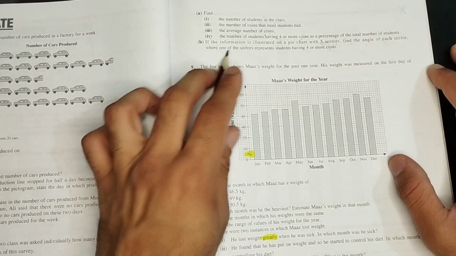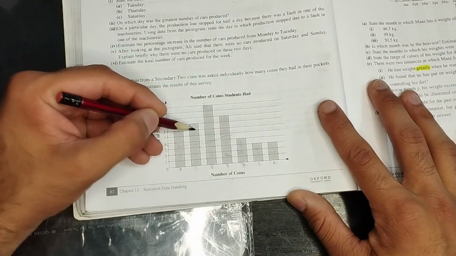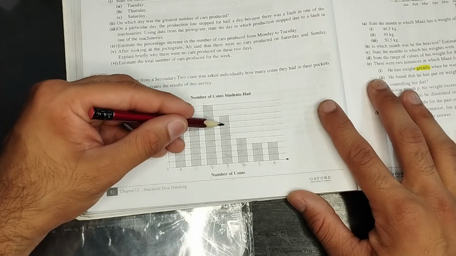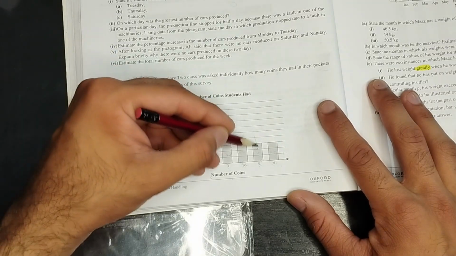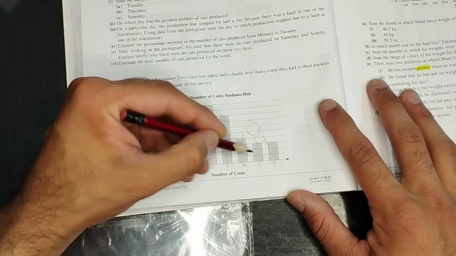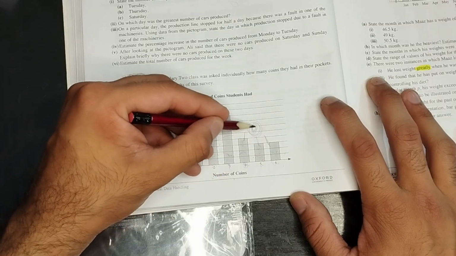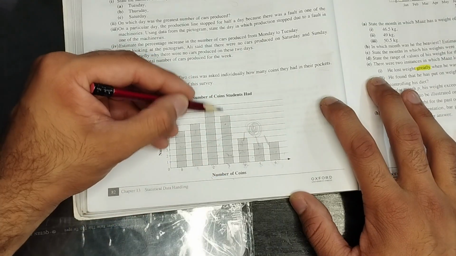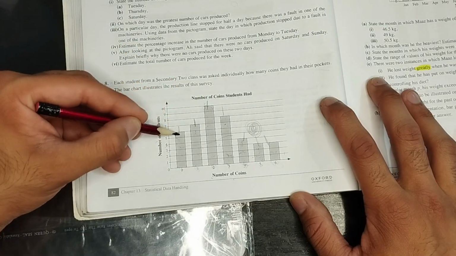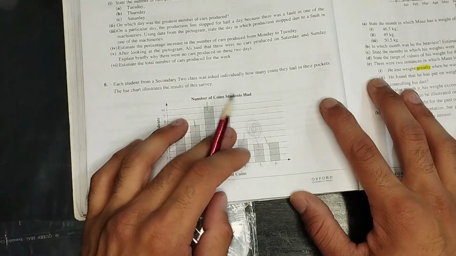Where one of the sectors represents students having 4 or more coins. Okay, so each of these bars is going to come as one slice, but these 3 bars are going to be taken as one single one. Why? Because it's 4 and more coins. So 4 and more than 4 is going to be 1. We're going to take them all in one slice. This is a different slice, this is a different slice, this is a different slice. So 1, 2, 3, 4 and 5, we'll get 5 sectors complete then.